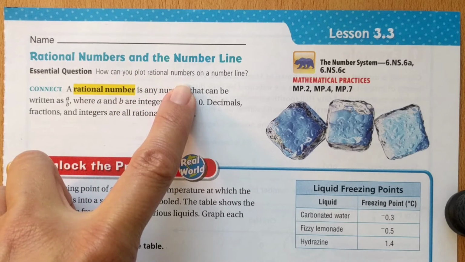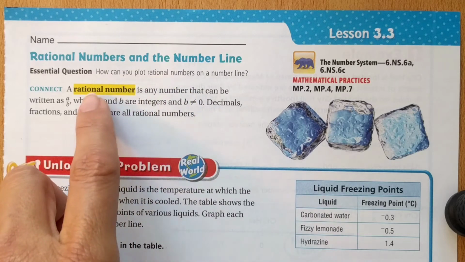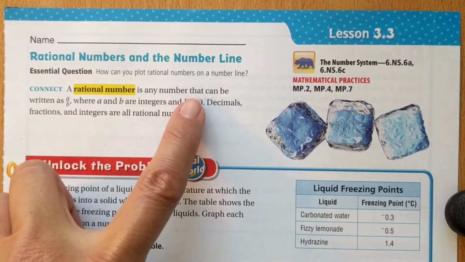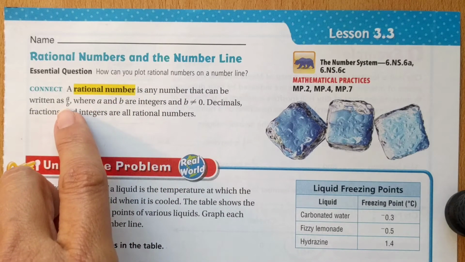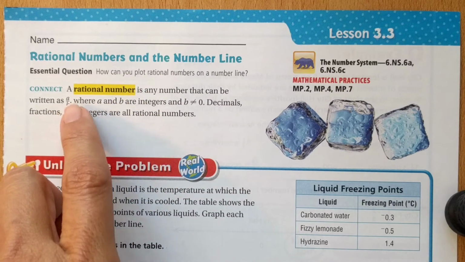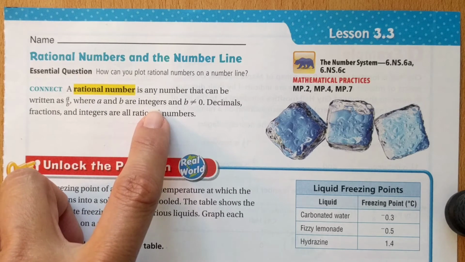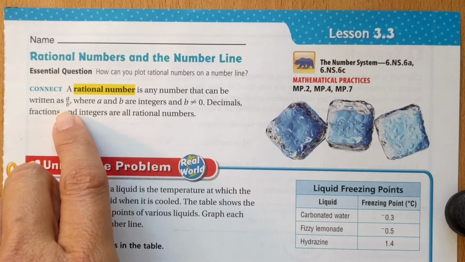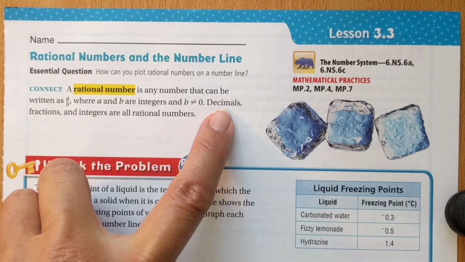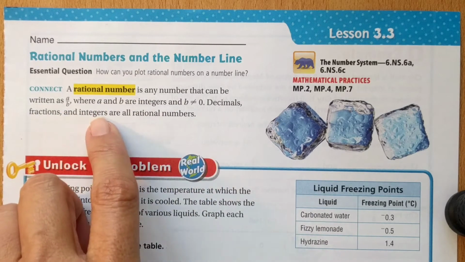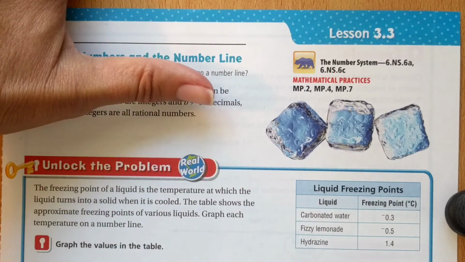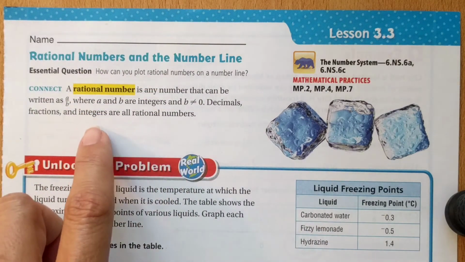Okay, so first of all, we need to understand what rational numbers are. And here's the academic definition. A rational number is any number that can be written as A over B, where A and B are integers and B does not equal 0, because you can't have 0 in a denominator ever. Decimals, fractions, and integers are all rational numbers. So basically that's the part you need to remember, okay?